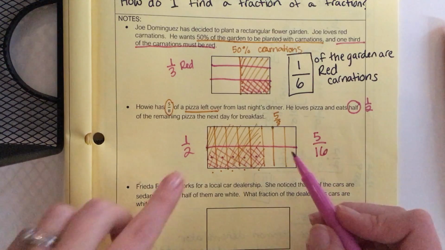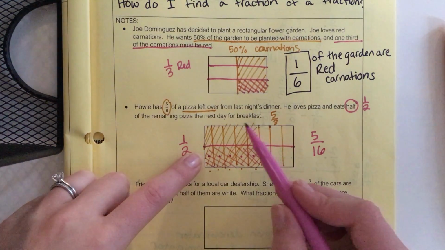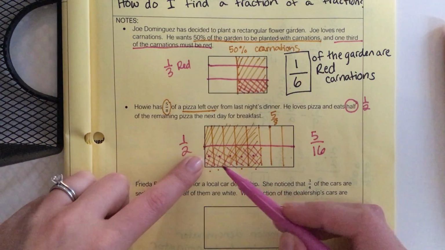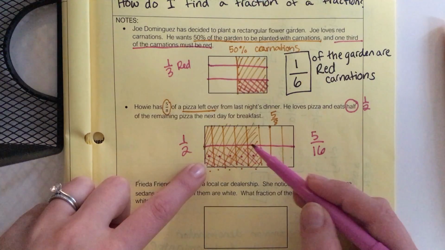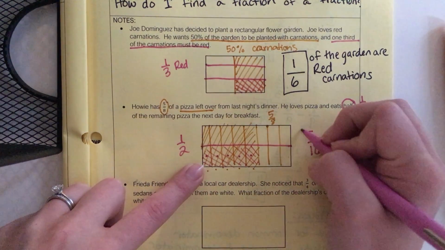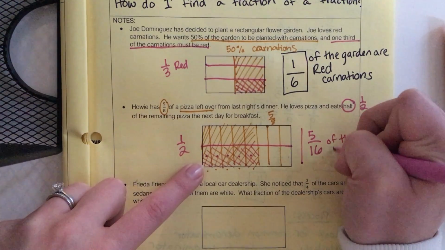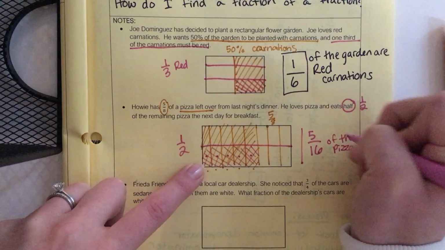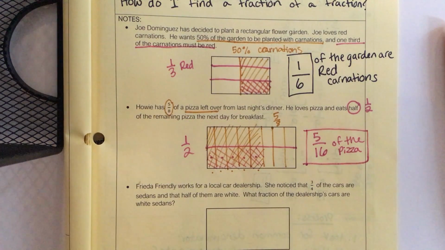So we might have looked at this as the pizza was cut into 16 pieces. 5/8 of it was left over, which means there were 10 pieces left over. And then he ate half of that, so he ate 5 slices, which is 5/16 of the pizza. That is how much he ate for breakfast.